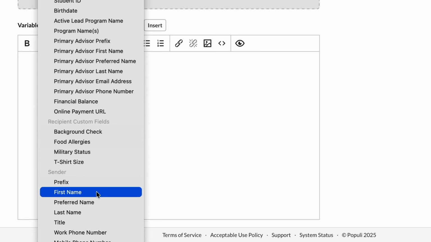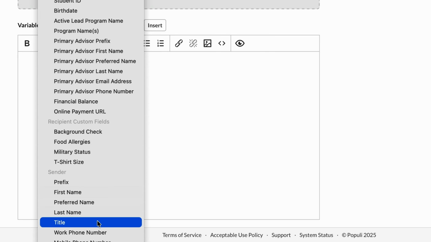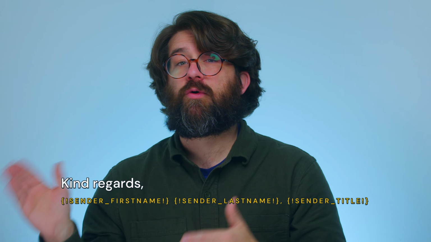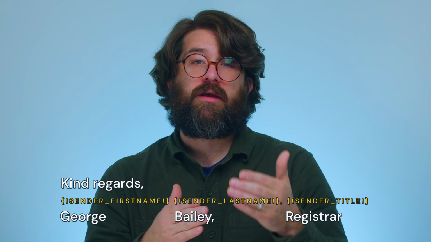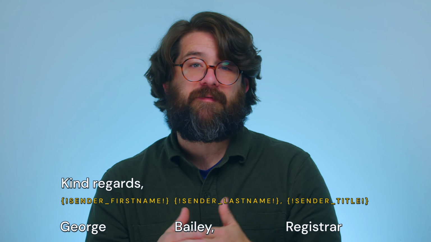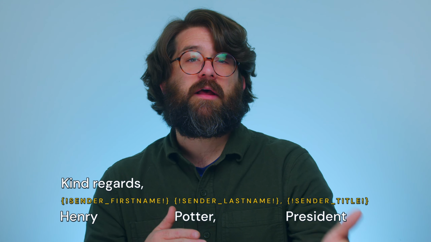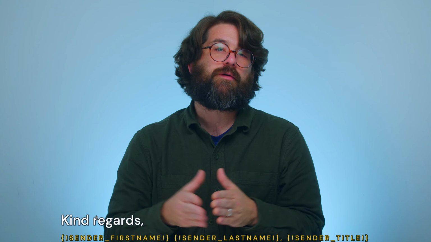The sender variables allow you to set this template up to personalize based on who sent it. So if George Bailey sends the email, it could have his name and title, and if Henry Potter sends the email, it'll have his. Also, some roles have the authority to add variables that others do not. For instance, the financial admin and student billing users have access to a final balance variable that can populate a student's balance automatically.